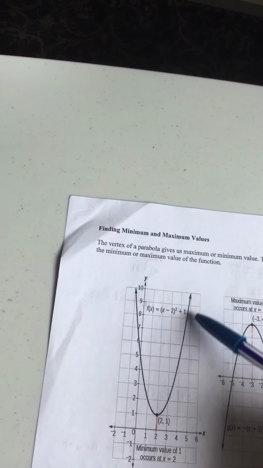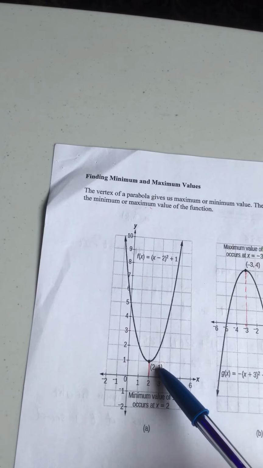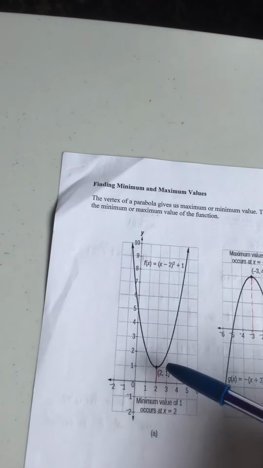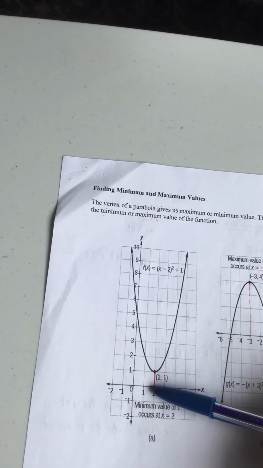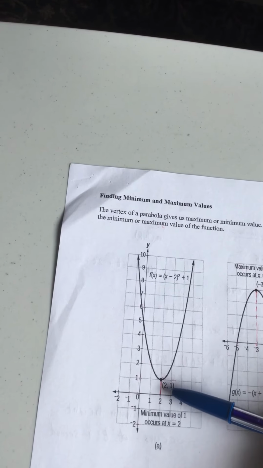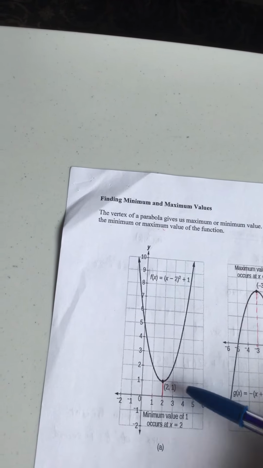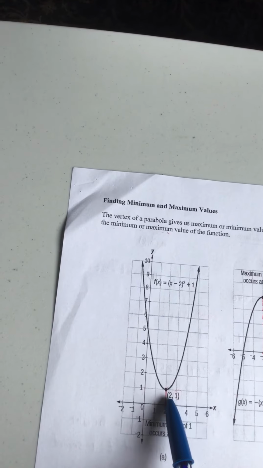While here, the parabola opens upward, and k here is 1. This is h, this is k. The distance from this point to this point is 1 unit, so the minimum value here is 1. The minimum value of 1 occurs at x equal to 2.